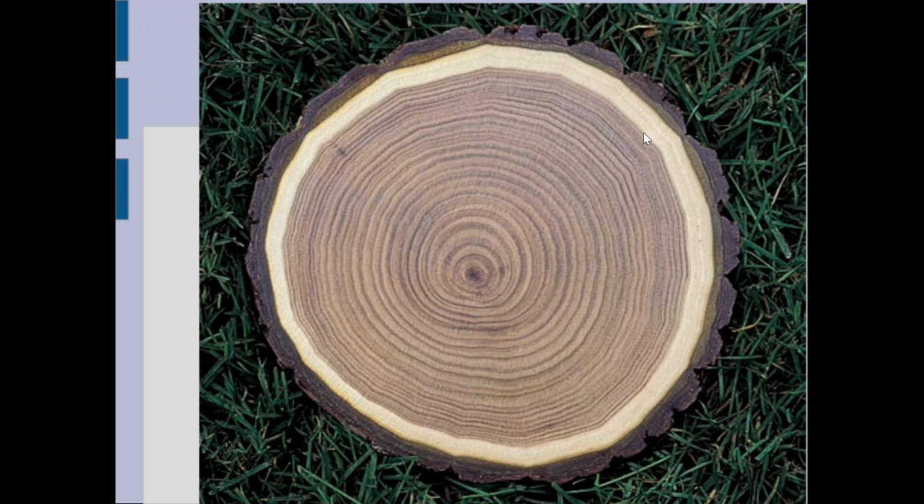The difference is that sapwood is a functioning xylem that will have more water, and hardwood is non-functioning, almost dead cells with only the annual rings. If you count these rings, 1, 2, 3, 4, 5, 6, 7, 8, it's about a 25 year old tree.